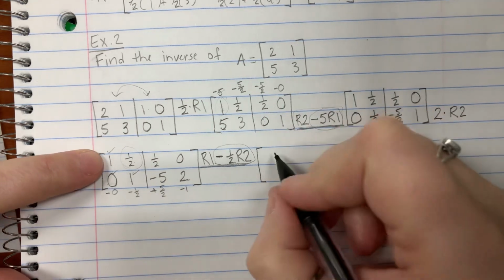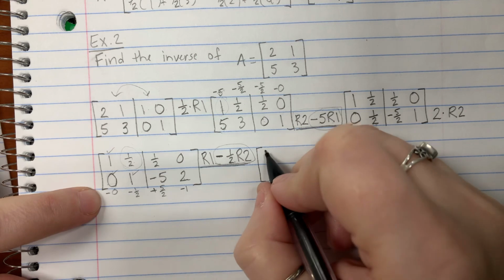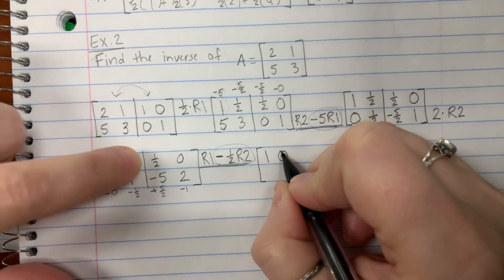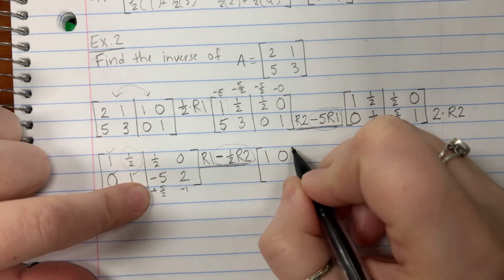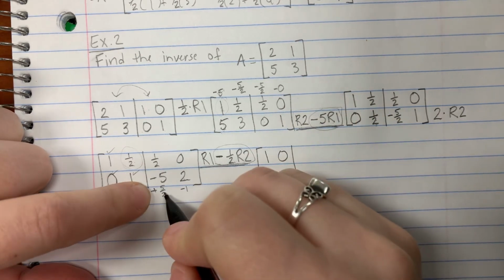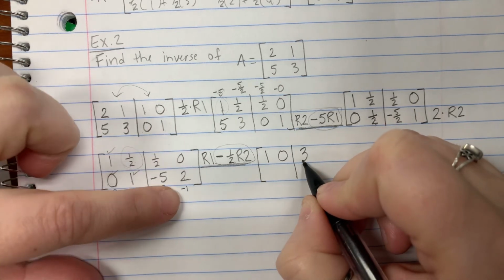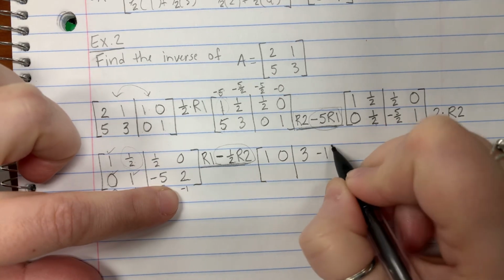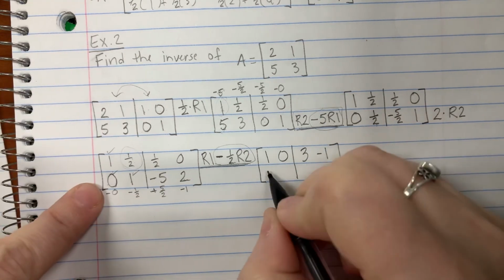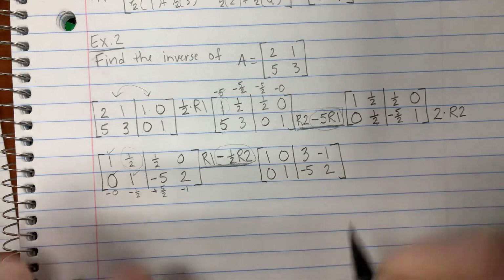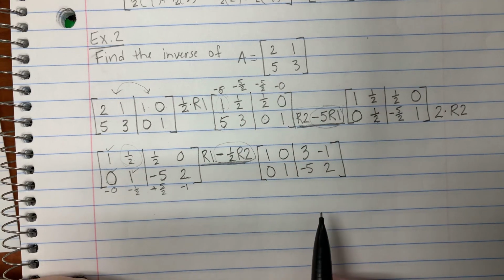Okay, so now I'm going to put these together. 1 minus nothing is still 1. Half minus 1/2 is 0. 1/2 plus 5/2. So let's think about that for a second. So 1/2 plus 5/2, that'd be 6/2, which is 3. And then 0 and a -1 would be -1. Down on the bottom, I had a 0, a 1, a -5, and a 2 that stayed exactly as it was. So leave those alone.